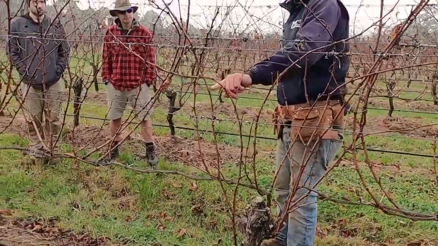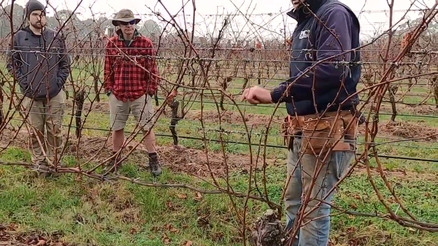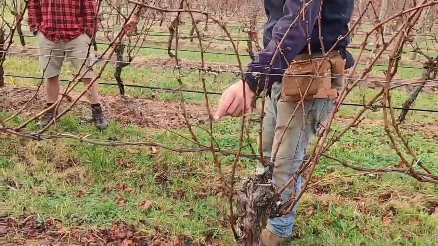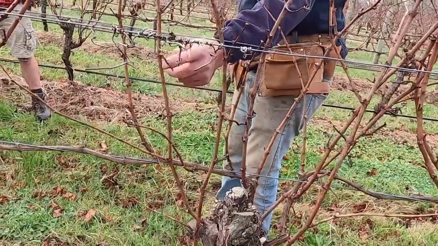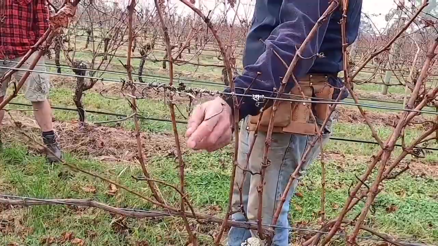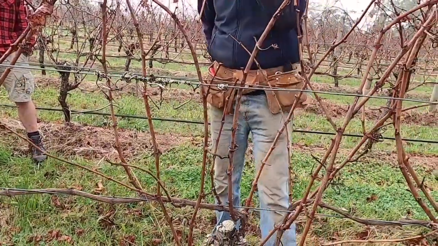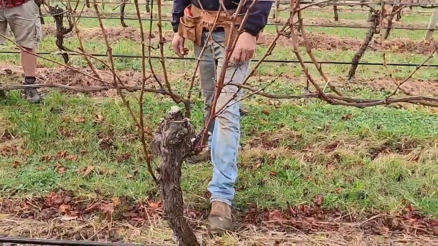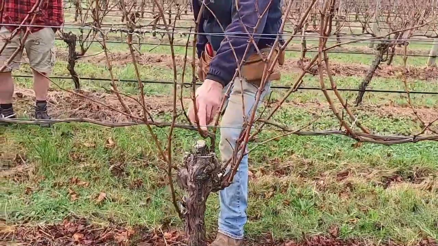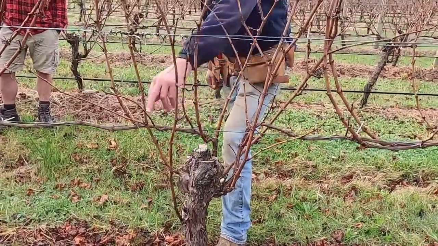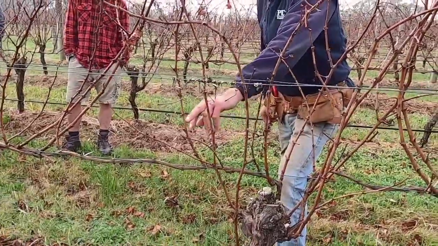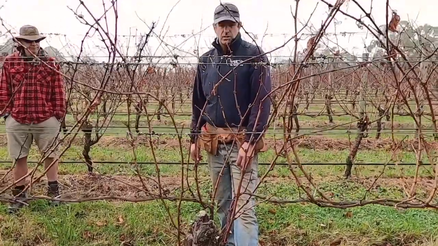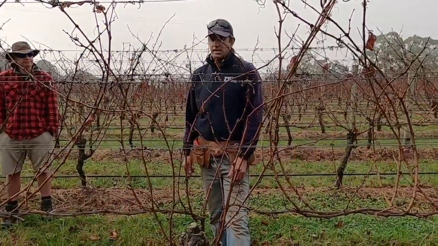More specifically, we have buds along the cane. What we call that bud area is a node, and then we have the internodal gap between buds. That's probably getting more technical than we need to, but that's really explaining pretty much the whole vine. Trunk, crown, canes, spurs, buds at each node, internodal gap between buds. That structure. Let's go to cane pruning.